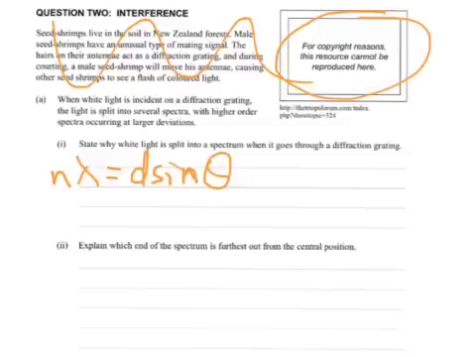Now, white light is light that's made up of many different wavelengths. So this wavelength here is going to be different for all of the different parts of the light. The d is the spacing of the lines on the diffraction grating, and sine theta, or theta, is the angle through which the light is diffracted.